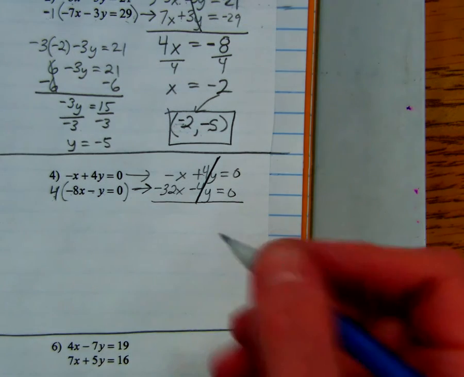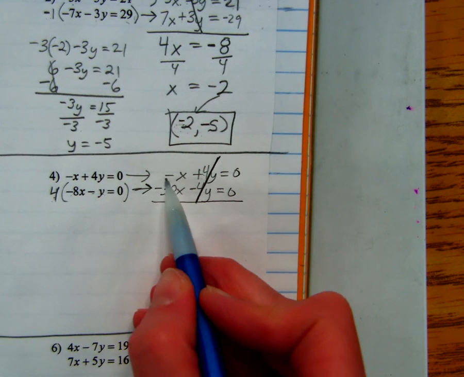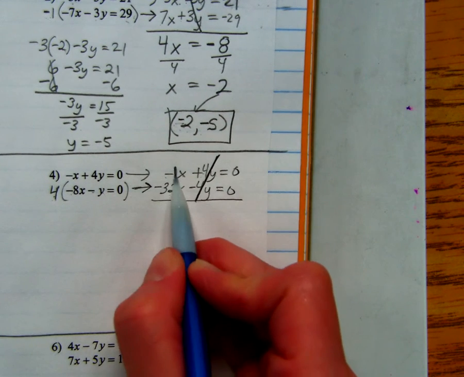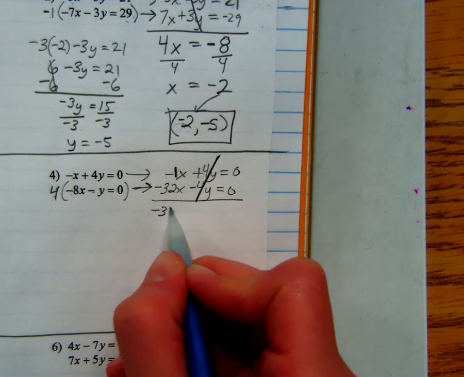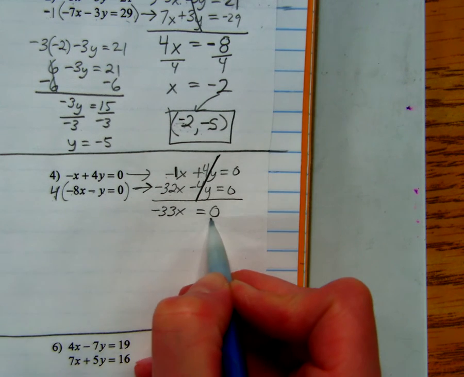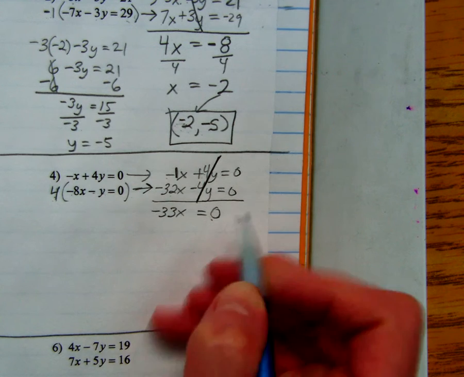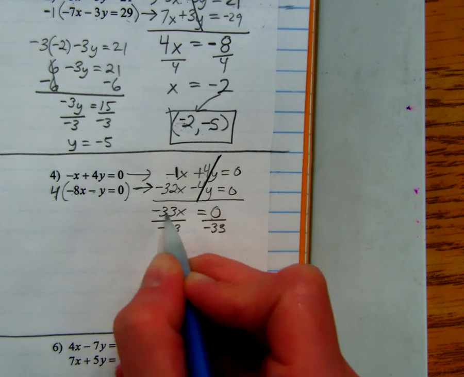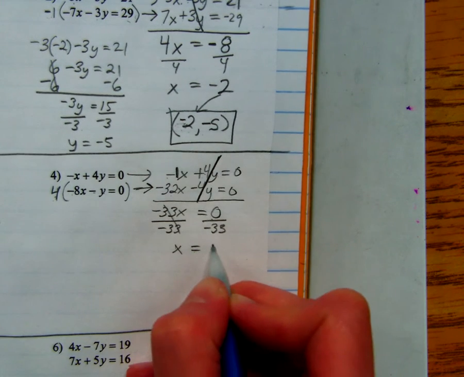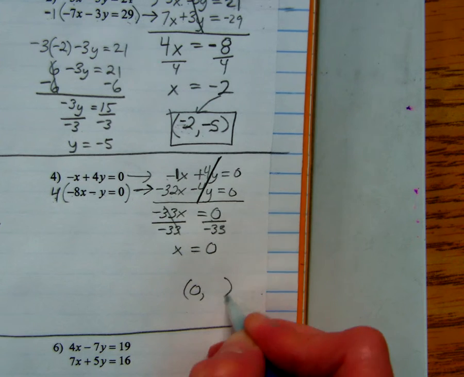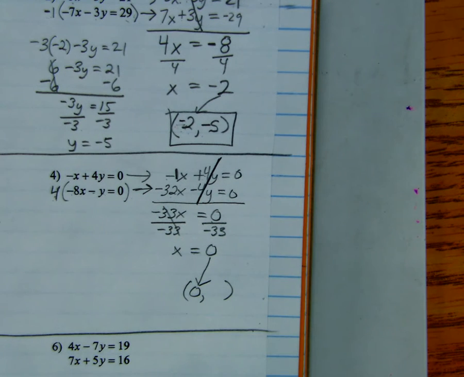All right, so that's gone. And basically, this is negative 1x and negative 32x. If you want to put a 1 right there, you can. And then that'll make it negative 33x equals 0, because 0 plus 0 is 0. It always confuses people when they get a 0, but it's okay. Because if I take 0 and divide by the negative 33, it just comes out 0, which is totally an okay coordinate to have. It just means that this one happens to be on the y-axis.